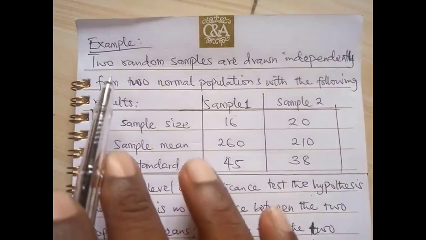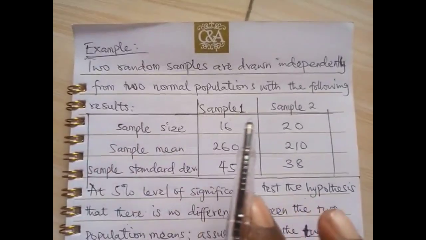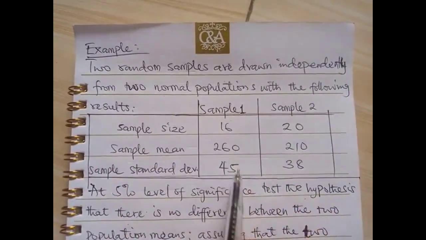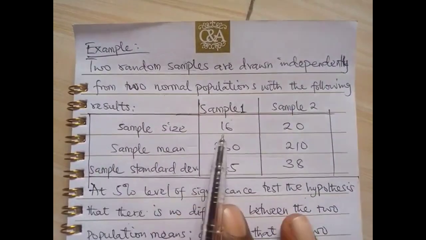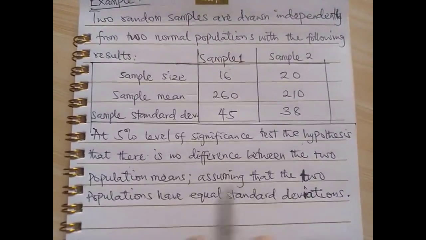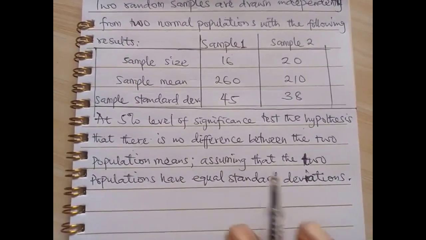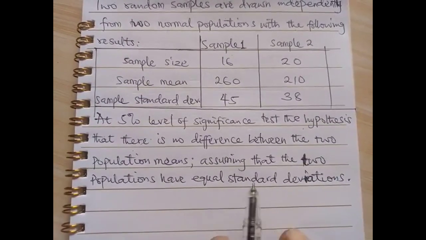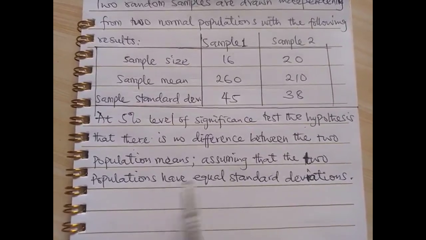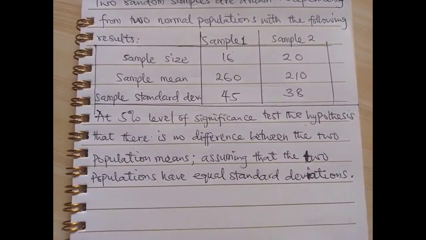The next question says two random samples are drawn independently from two normal populations with the following results. Sample 1 has this, sample 2 has this, sample size 16, sample mean. So he said at 5% level of significance, test the hypothesis that there is no difference between the two population means, assuming that the two populations have equal standard deviations. Now, this last phrase is very important.